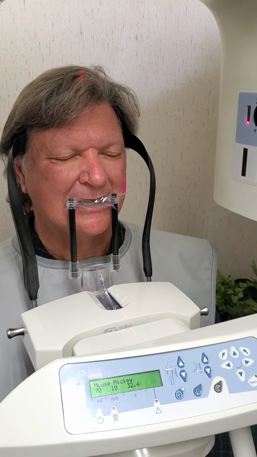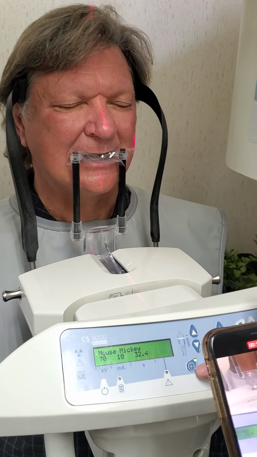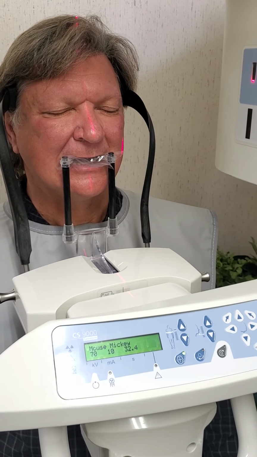And what button is the laser beam? It's the one with the plus, the crosshairs. Okay.